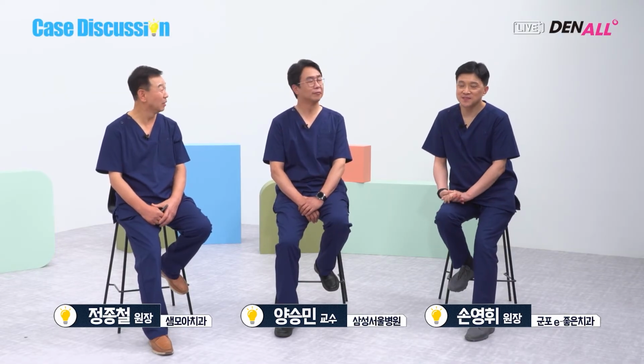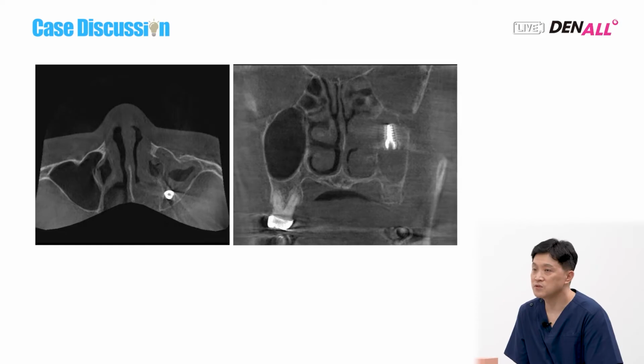When the implant fixture is dislocated in the sinus, there are two occasions. If it is dislocated during surgery, it's easier to remove it using suction. But if it was dislocated a long time ago, there can be granulation tissue or hypertrophic mucosa.